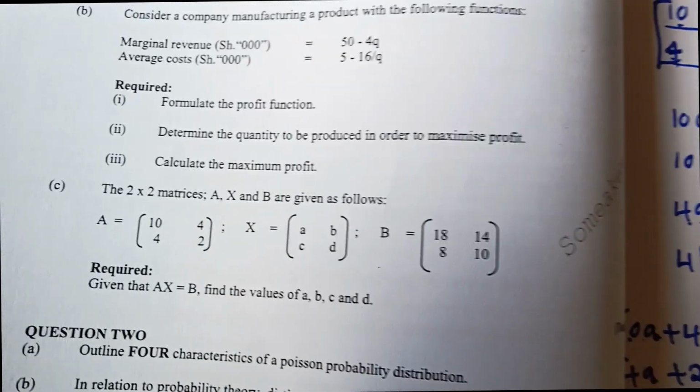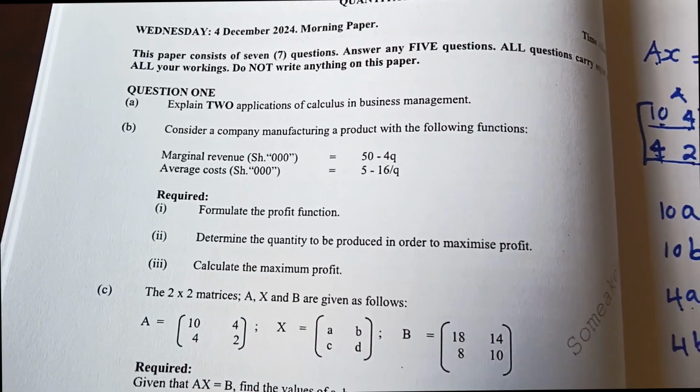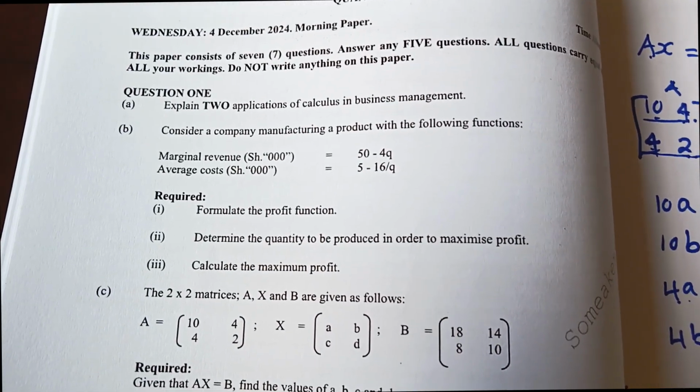You solve this question that was tested in the year 2024, the month of December.